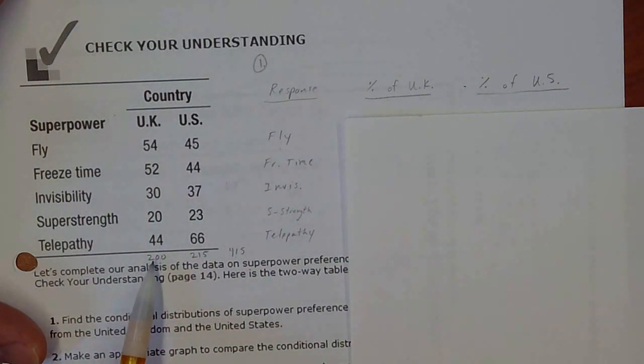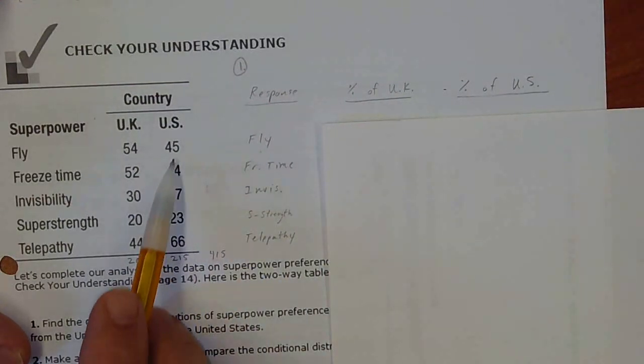That becomes our conditional response. Okay, so your denominator changes when you start using conditional. Percentage of US, 45 over 215. Change it to a percent.